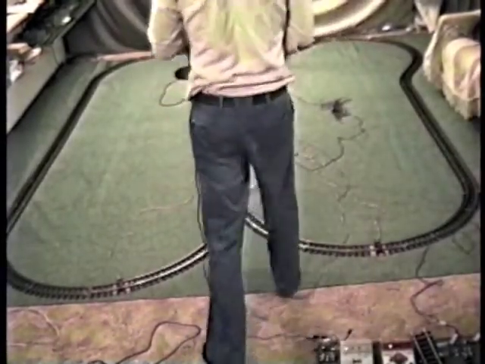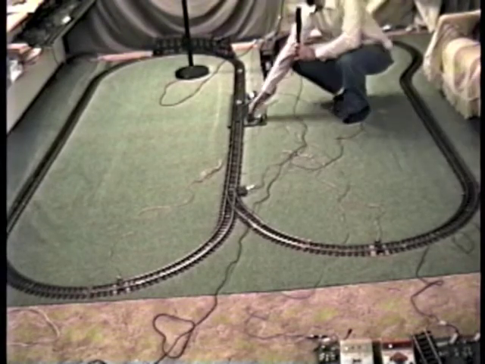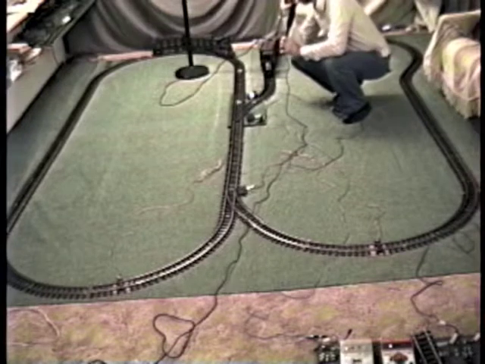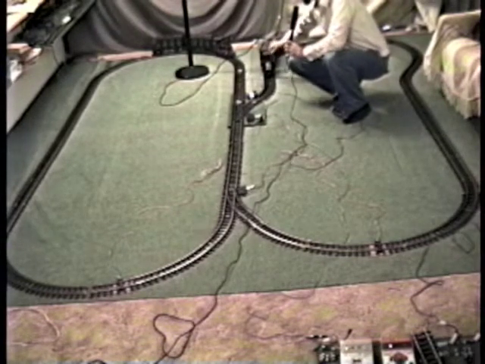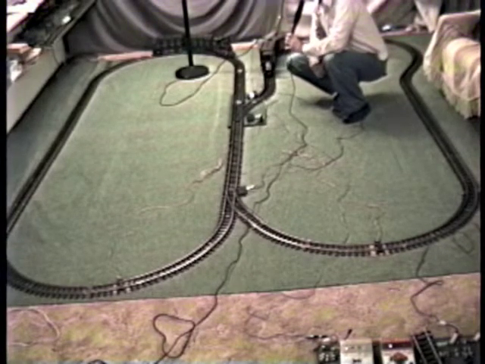What I'm going to do now is just change the initial conditions by shifting this switch contact to this side, which as you're looking at it in the camera would be over to the right. This train will now pull out first, and it'll give this side the right of way consistently.